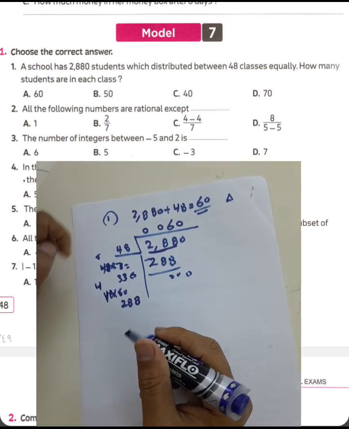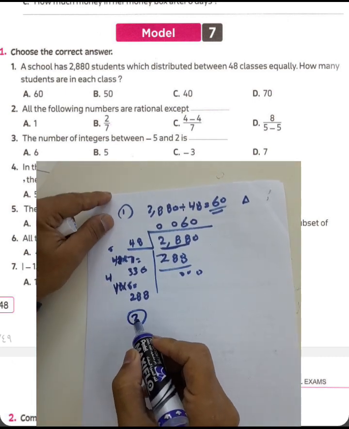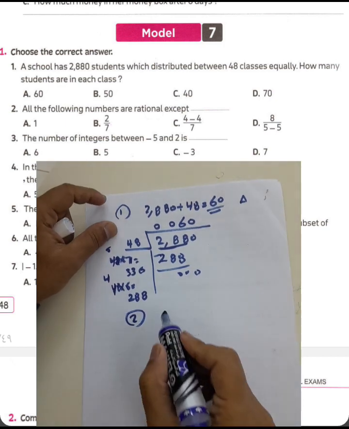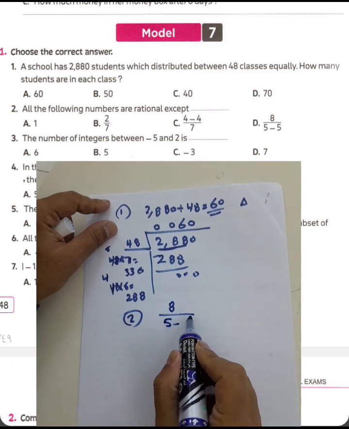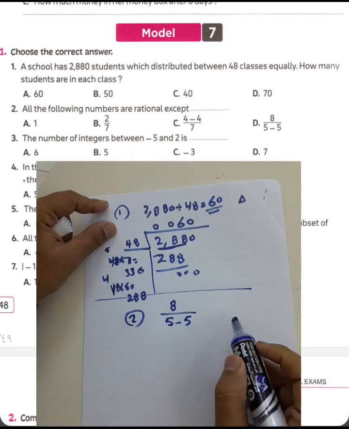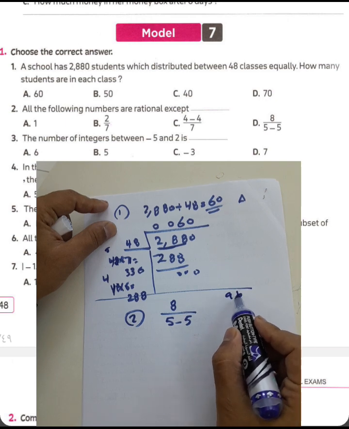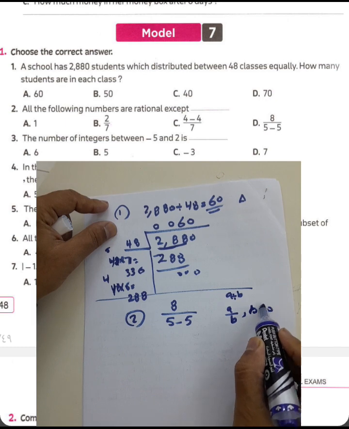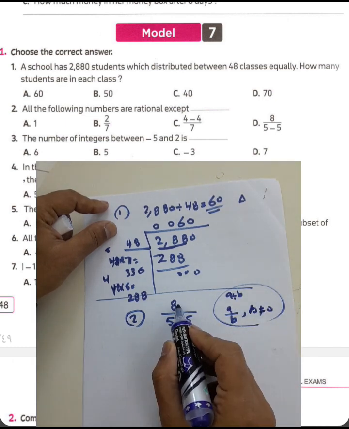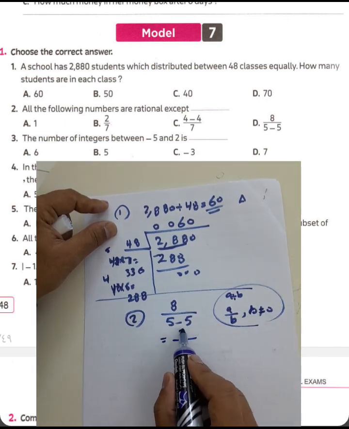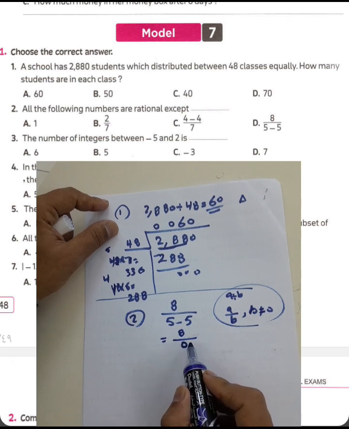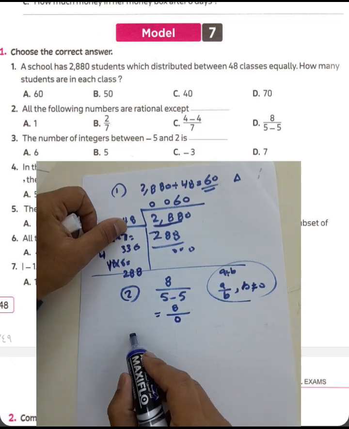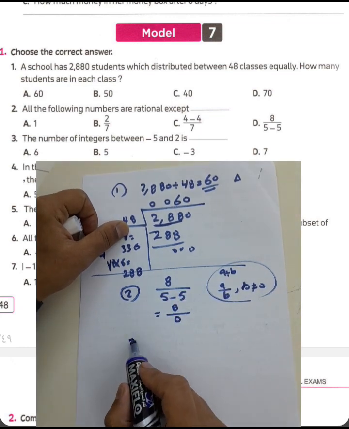Next question, number 2. All the following numbers are rational except what? Except 8 over 5 minus 5. Because any rational number lies in this form, A over B, where B is not equal to 0. But 8 over 5 minus 5 will be 8 over 0, and any number divided by 0 is undefined. We can't find the result of 8 over 0. Choose letter D.